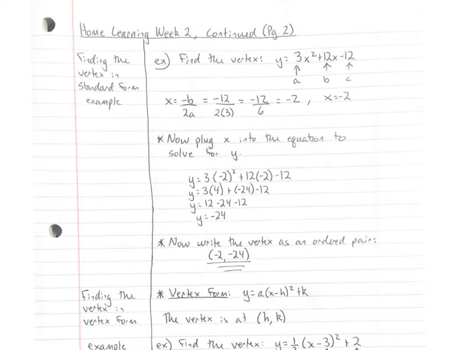I did an example for you guys that I'm going to talk you through. We have this equation, y equals 3x squared plus 12x minus 12. Our a value is the 3, our b value is 12, and our c value is negative 12. If we were to graph this parabola, I can tell you that it's going to cross my y-axis at negative 12, because that c value is my y-intercept.